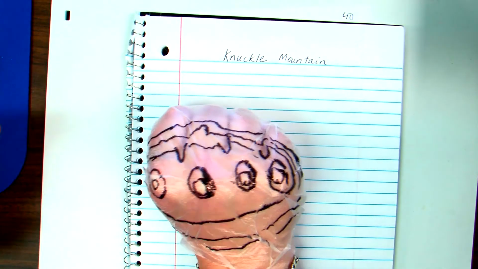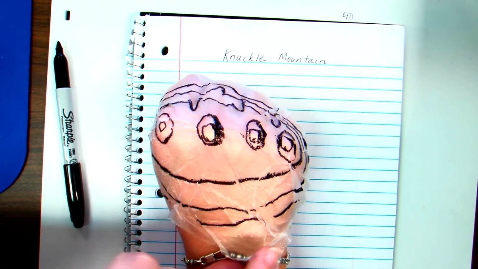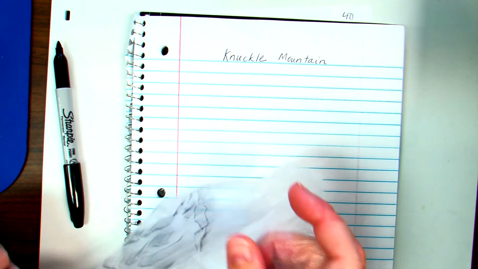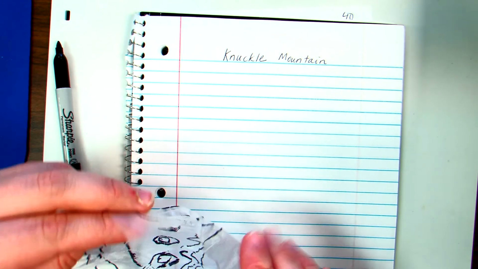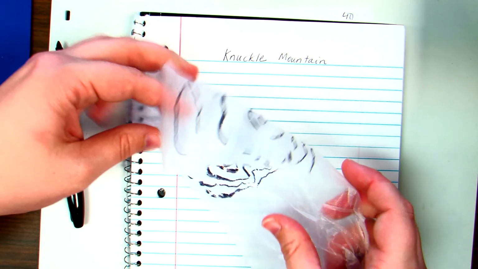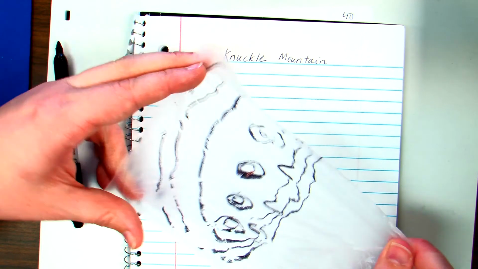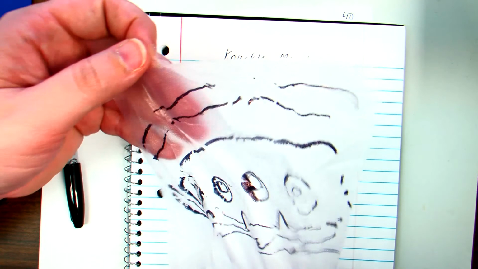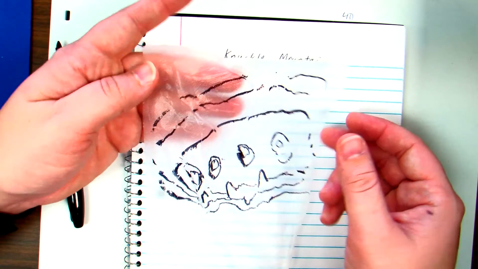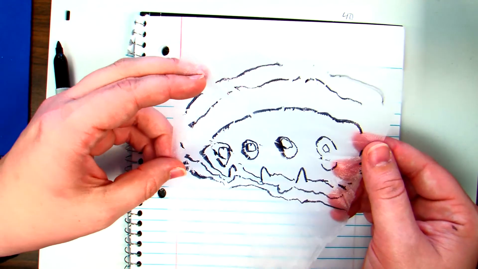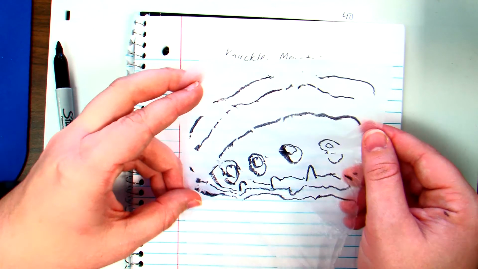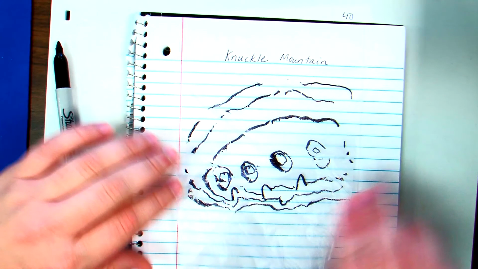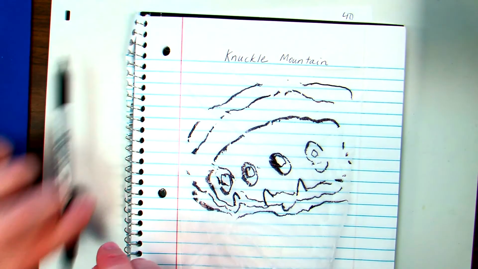Okay. And then I'm going to take it off. Okay, I'm blowing on it so it dries. And then I'm going to stick it to my journal.